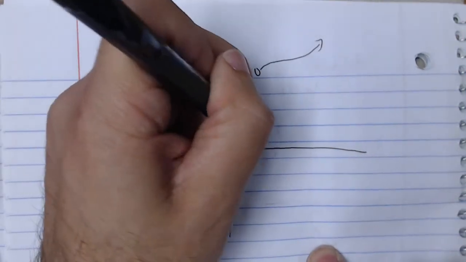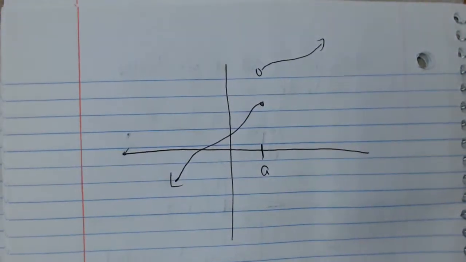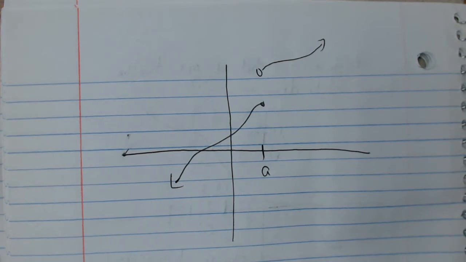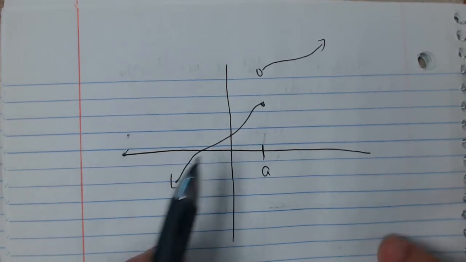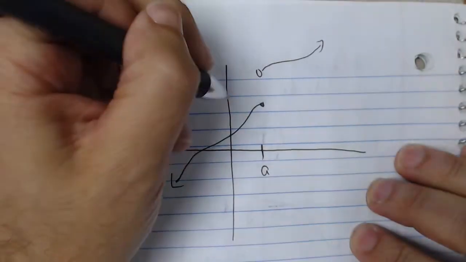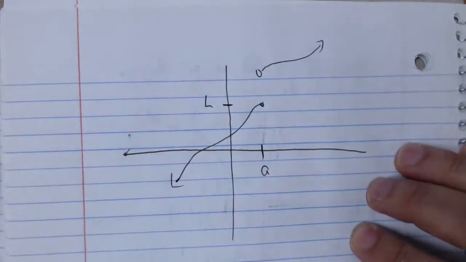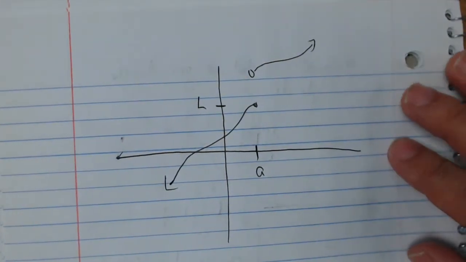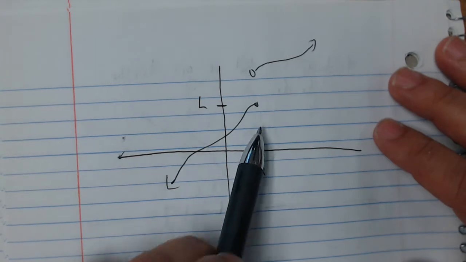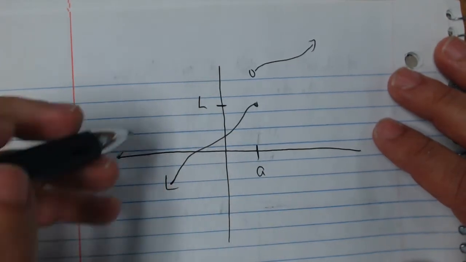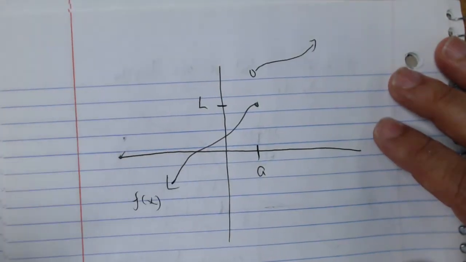Clearly, at x equals a, my limit doesn't exist. Okay? So let's use the epsilon delta proof, or visually talk about this first, and then we'll talk about this algebraically. So let's call this L for the time being. If we're trying to say, for example, that the limit as x approaches a of f of x exists and it's L, let's see what goes wrong with it.